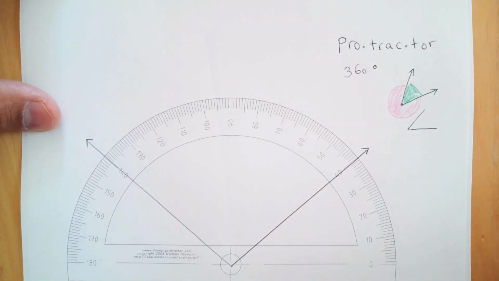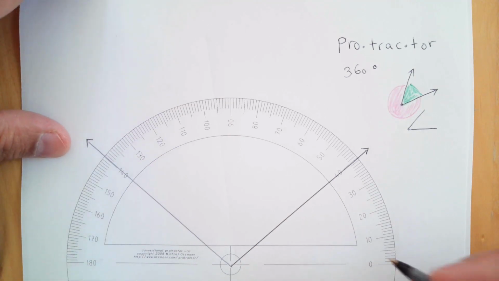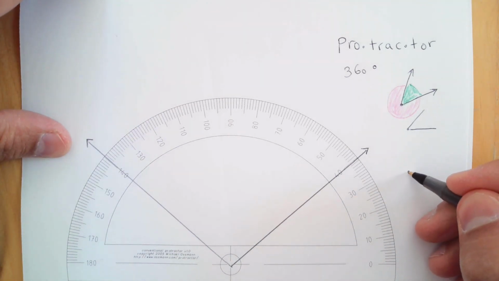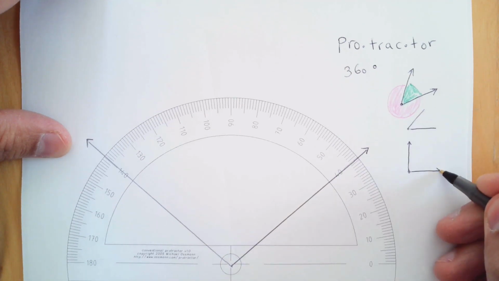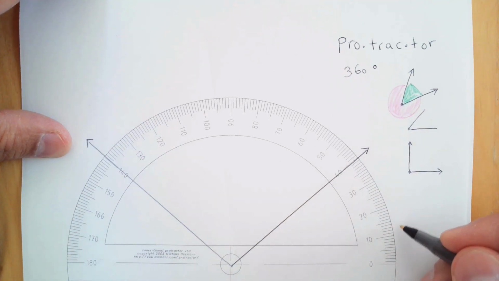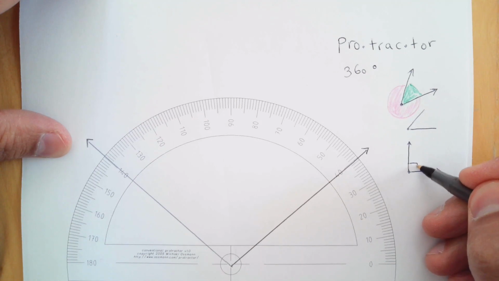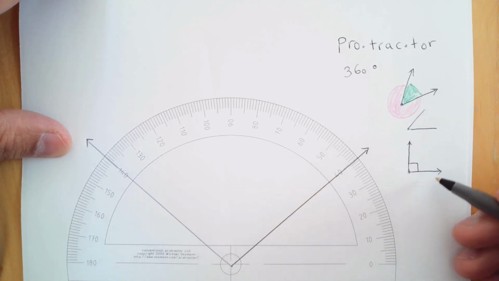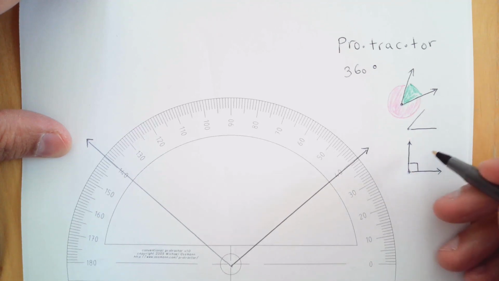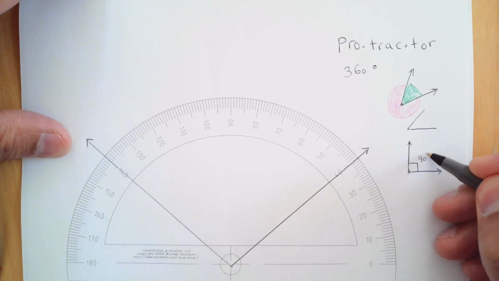And we talked about some common angles. So for example, a 90-degree angle is when you have two line segments or two rays that are perpendicular to one another, they're like straight to one another. This is a 90-degree angle.